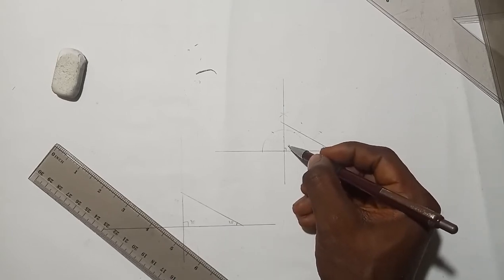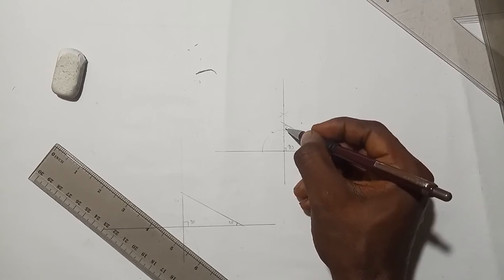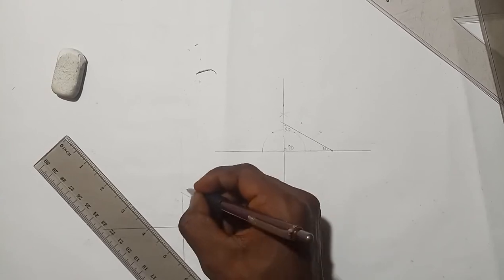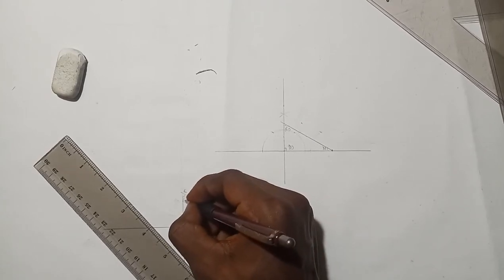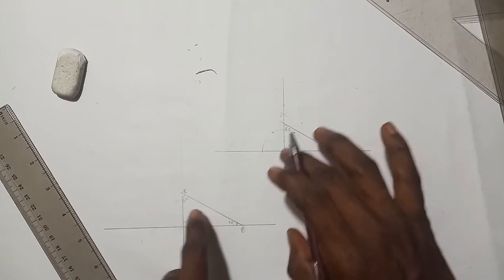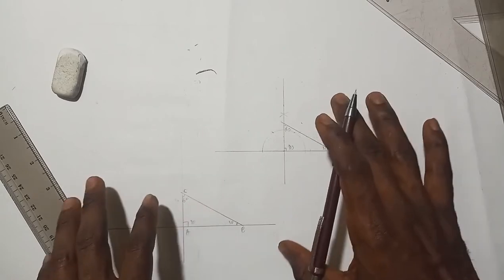90 degrees. Then this will be your 60. This is point A, B, meeting at C, which is 60 degrees. These are different methods to draw this right angle, but it will give you accurate results.